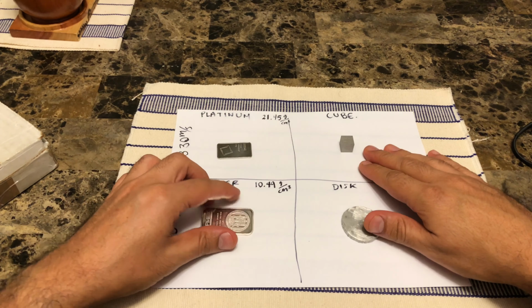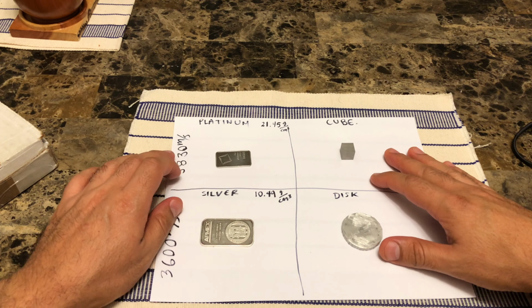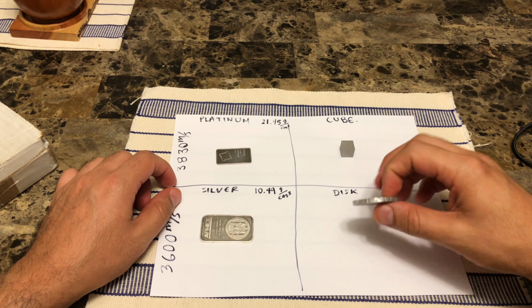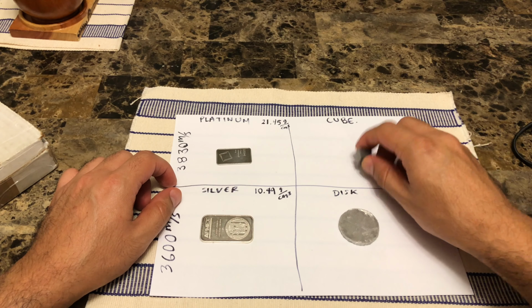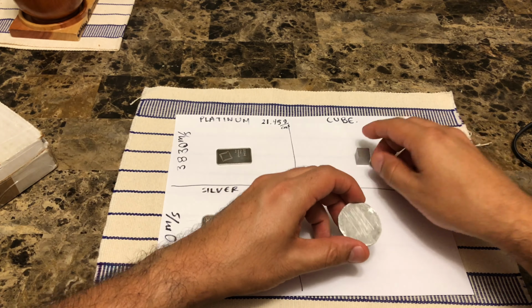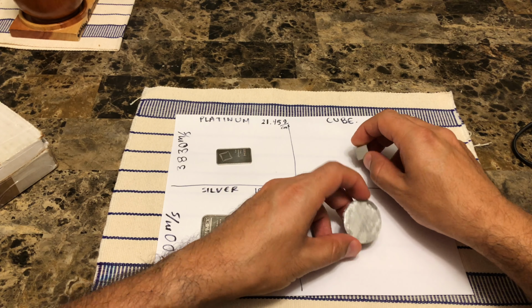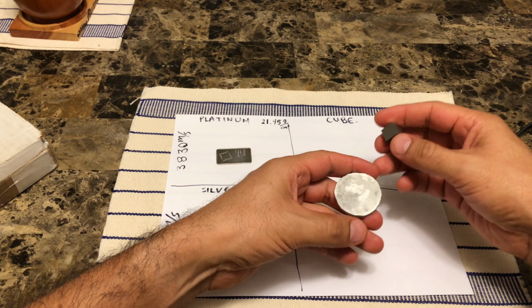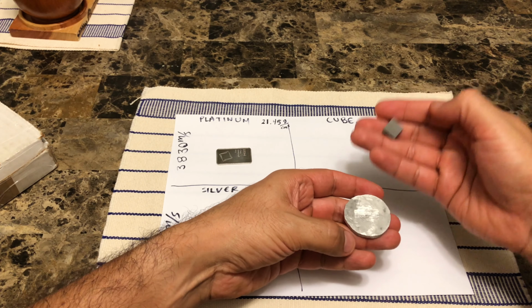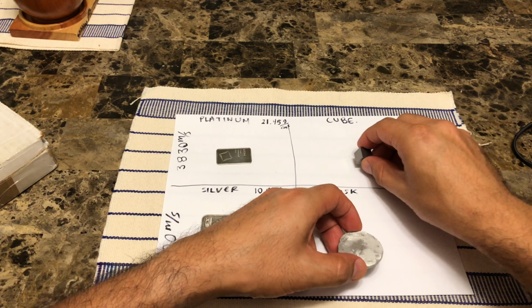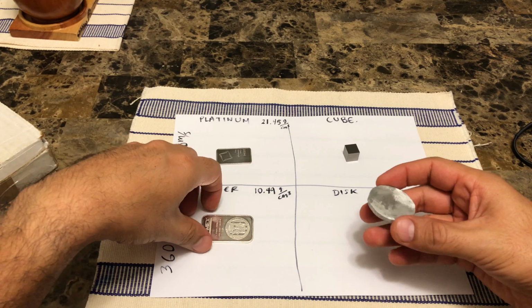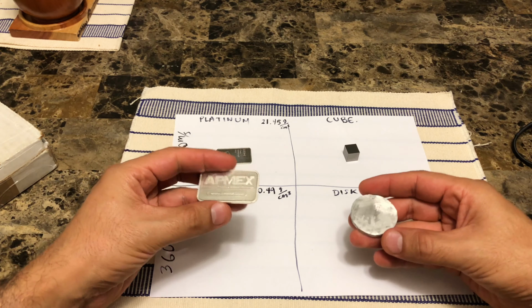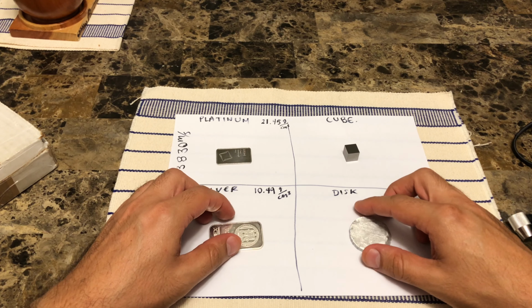Now on this side, I have two unknown items. I have this disc, I labeled as disc, and then this one is the cube. I don't know what these things are made up of. I do know, however, that this one, the cube, is very heavy, and this one is really light. It seems like it's somewhat lighter than the silver, as a matter of fact.